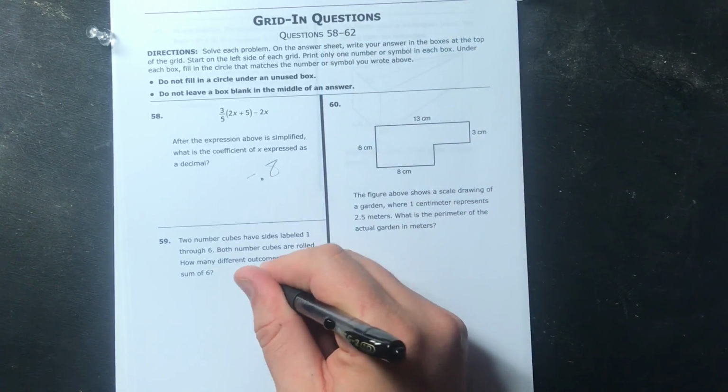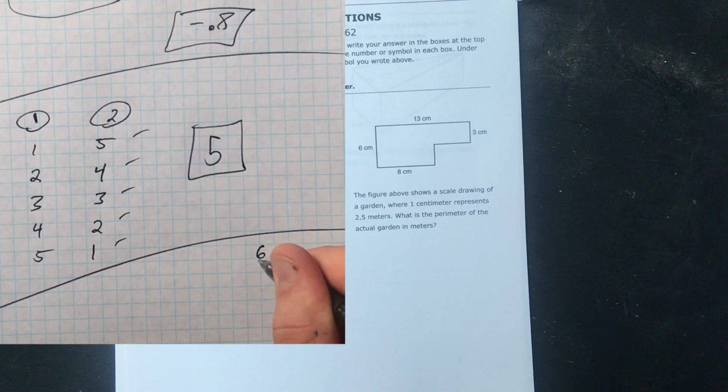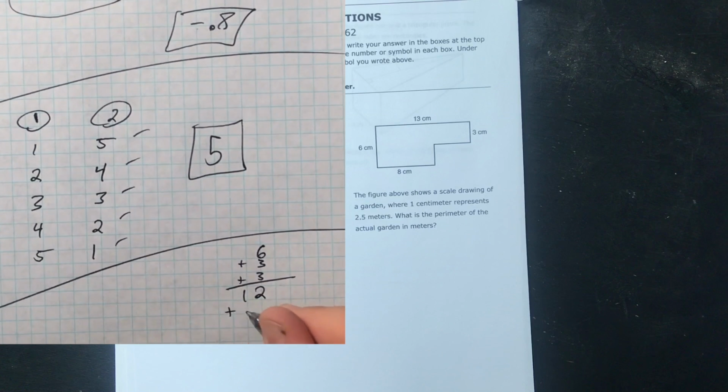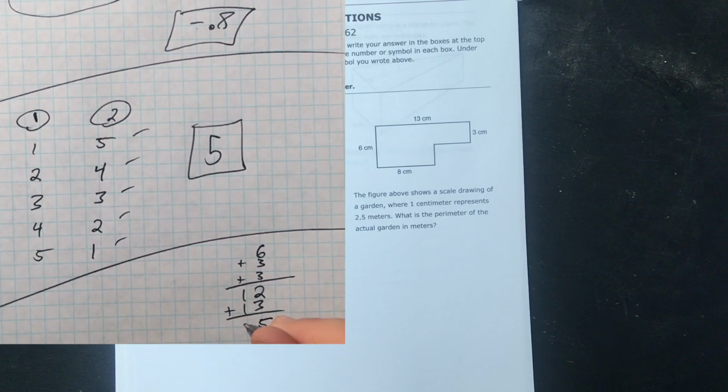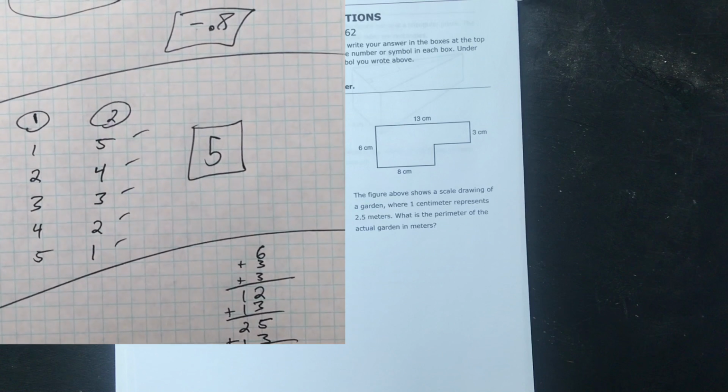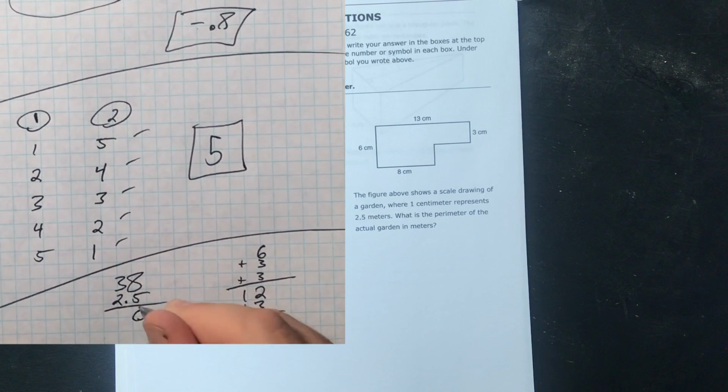Done. The figure above shows a scale drawing of a garden where 1 centimeter represents 2.5 meters. What is the perimeter of the actual garden in meters? We need to add up the sides. The left side is 6. The opposite side will also be 6, which is 3 and 3. And then we have the top side, its opposite side, which will be the same as well, which is another 13. Okay, and then we get our number that we have to multiply by 2.5 to get it into meters.